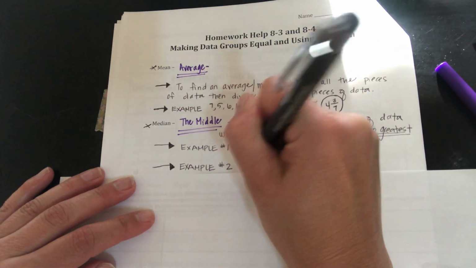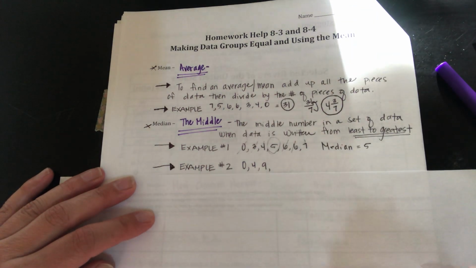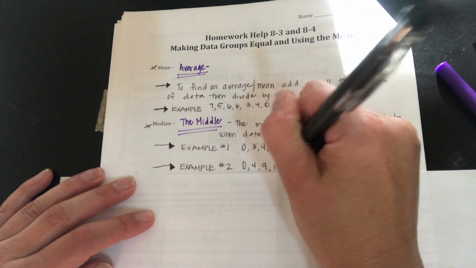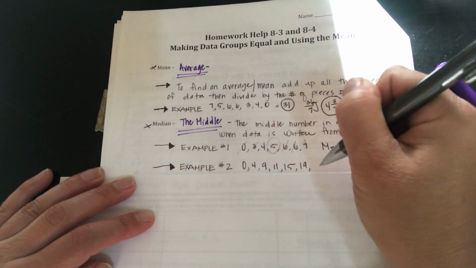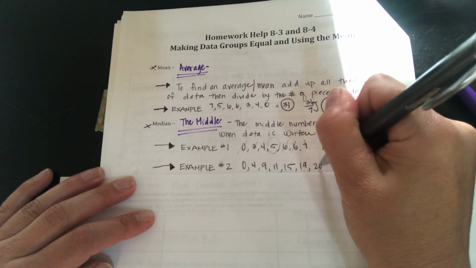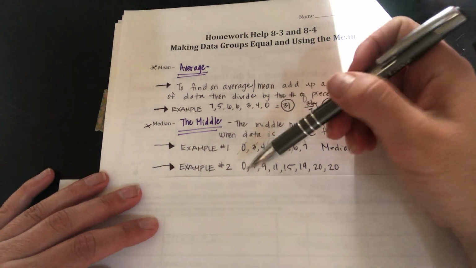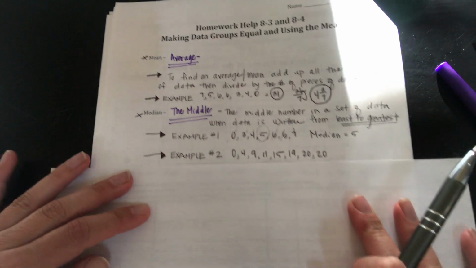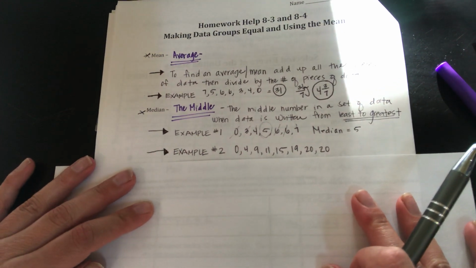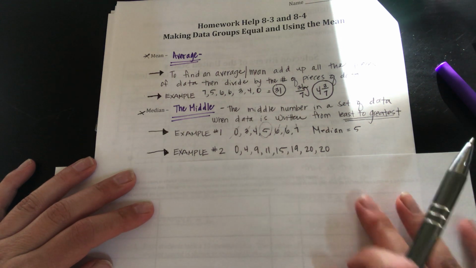Now example 2. This set here is 0, 4, 9, 11, 15, 19, 20, and 20. Okay? So I always like to count. So I've got 1, 2, 3, 4, 5, 6, 7, 8. Okay, well, I know when I have an even number that I'm not going to have an exact middle, okay?